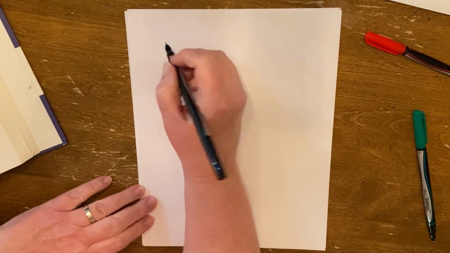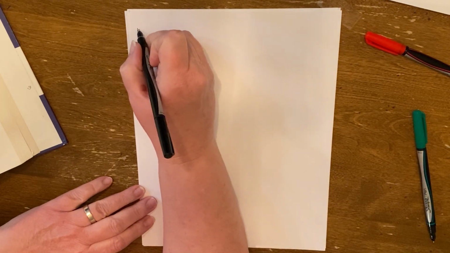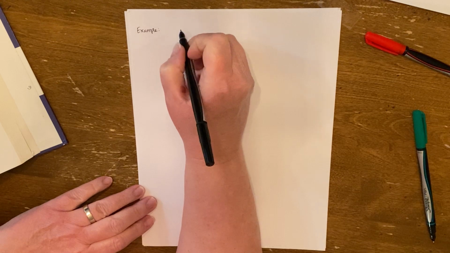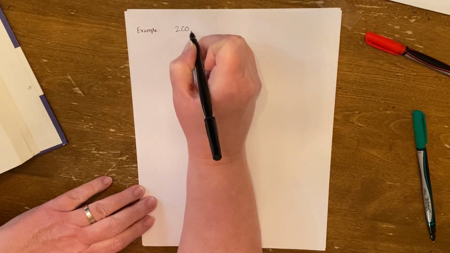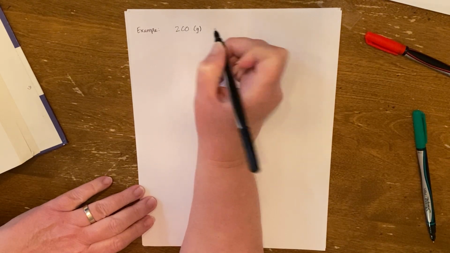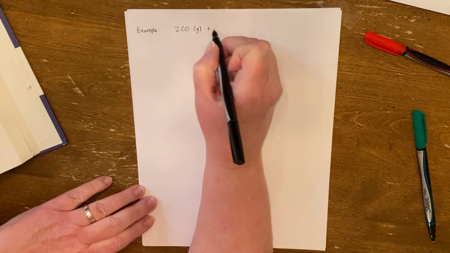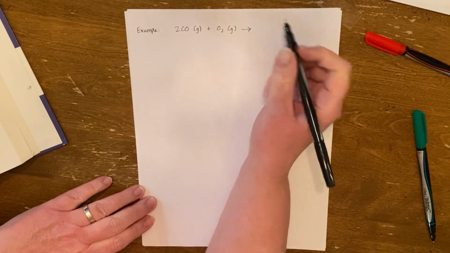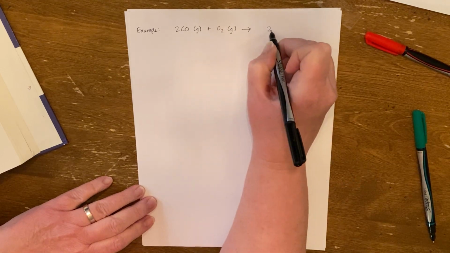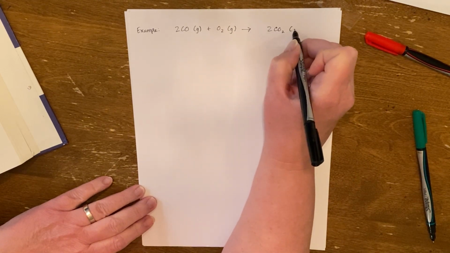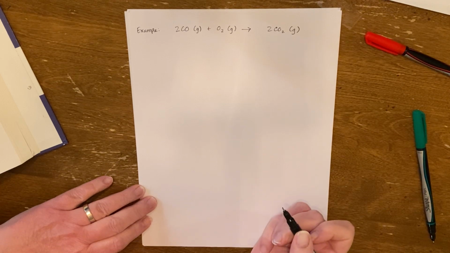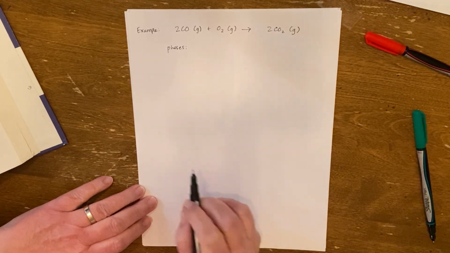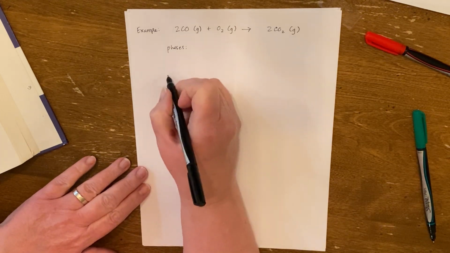Okay, I have 2 carbon monoxide molecules plus an oxygen molecule, both of these in a gaseous state, becoming 2 CO2 molecules, again in a gaseous state. Okay, so let's look at our phases. Again, for all of these, we'll look at phase and the number of molecules.